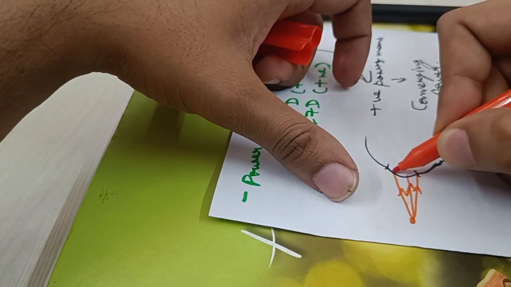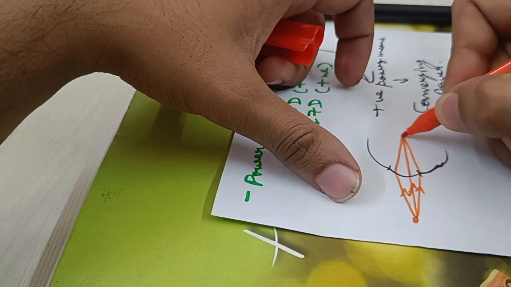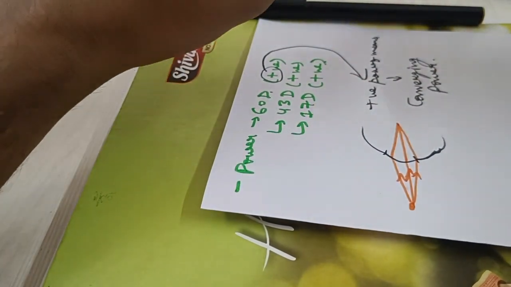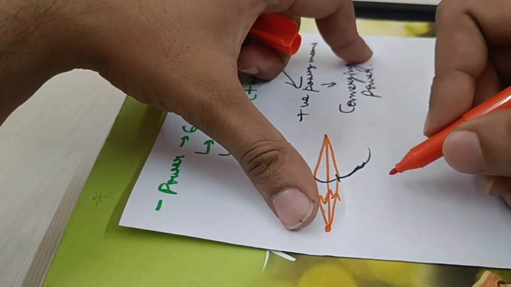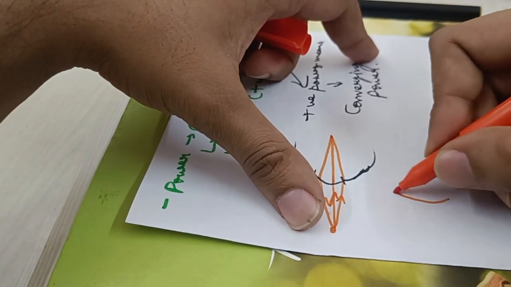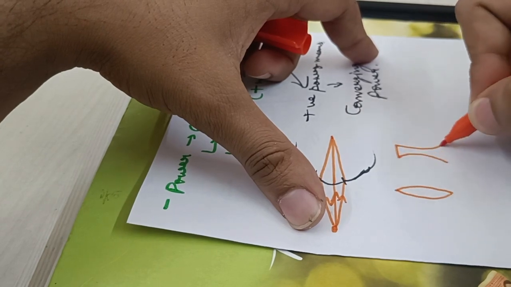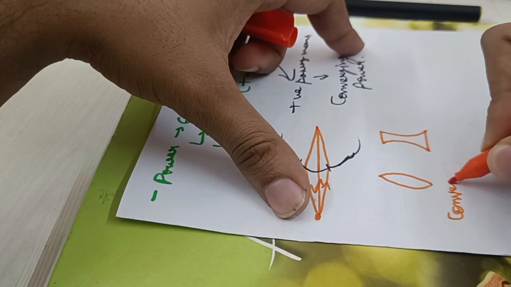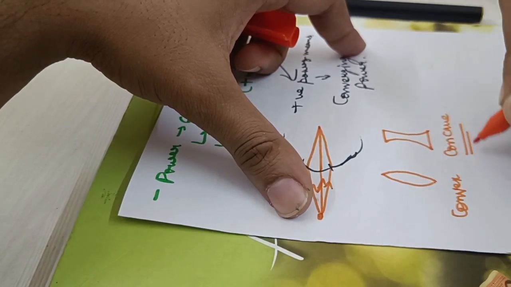Now the ability to converge these diverging rays is known as the positive power or the converging power. So the converging power is the positive power. You must have read at least two types of lenses. One is known as the convex lens while the other is known as the concave lens. Okay, this is the convex lens. For your sake I am writing it. This is the concave lens. Yes or no?